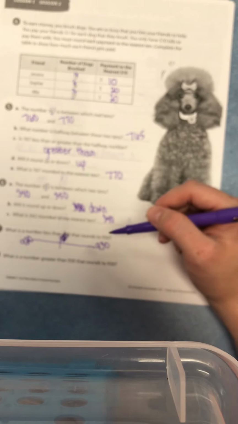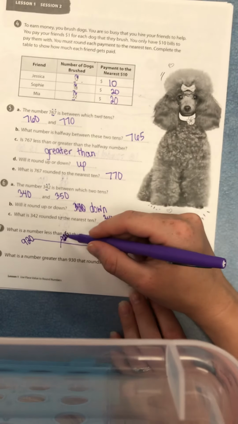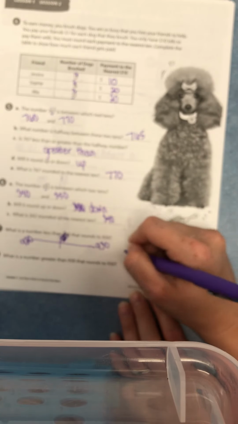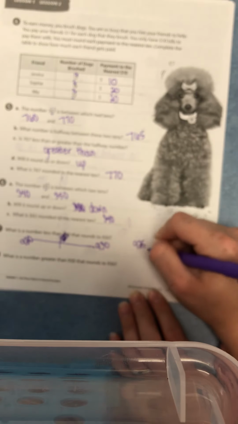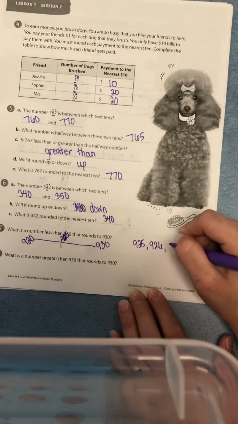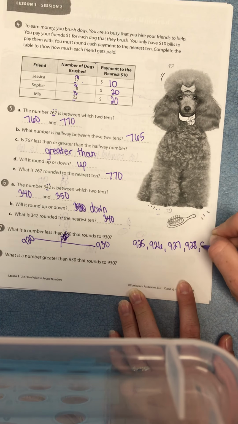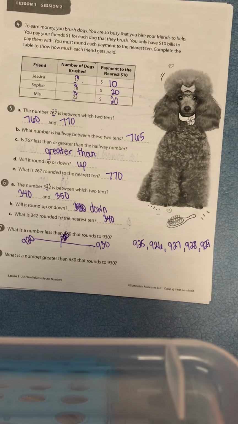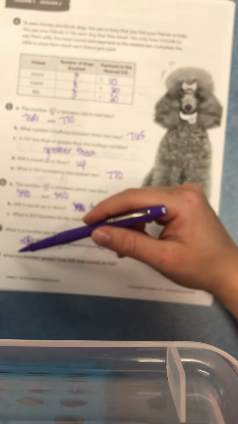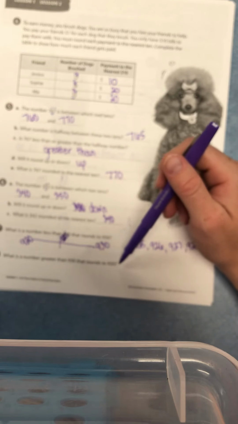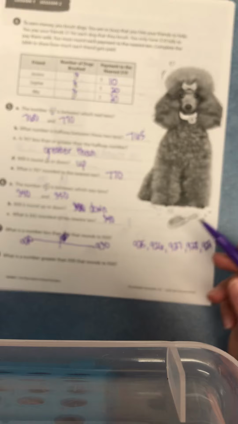What can we pick there? We could pick anything from 925 up to it. So we could have 925, 926, 927, 928, or 929 as our answer there. Okay? Any of those would round up to 930. And they're all less than 930. Okay? They're all smaller.